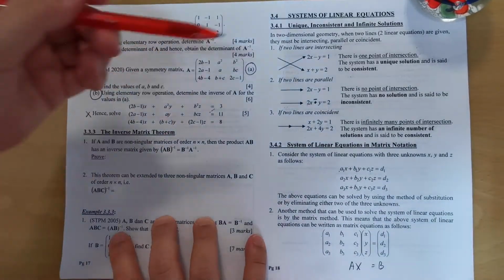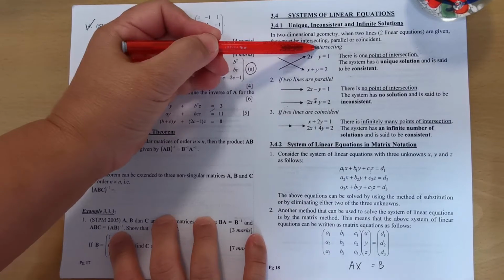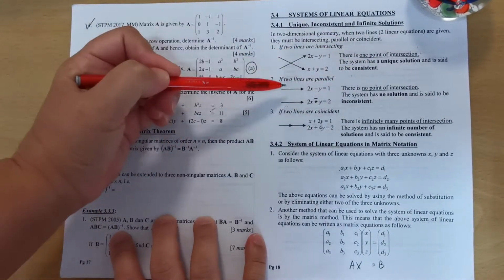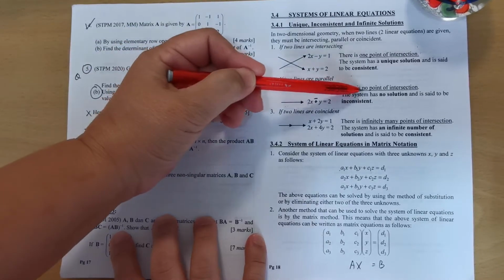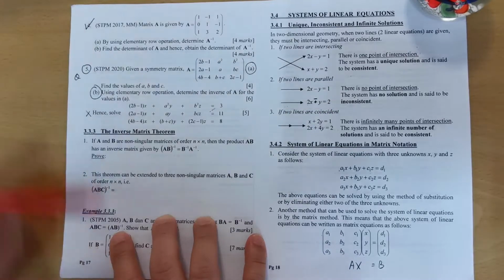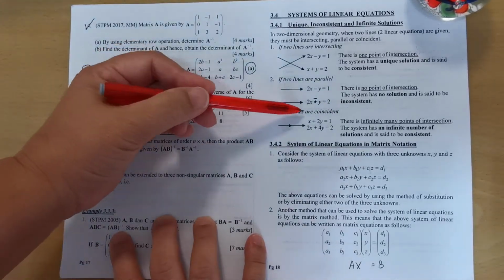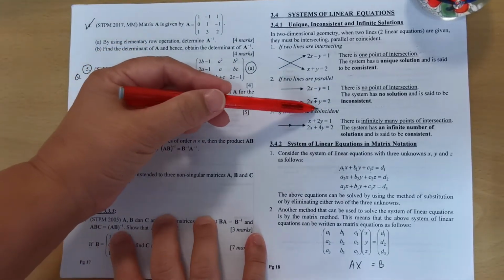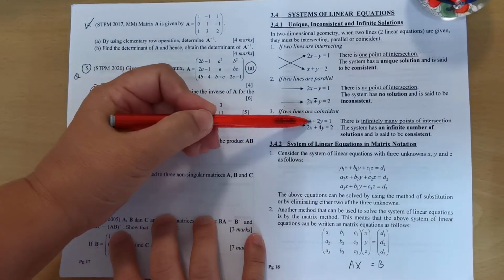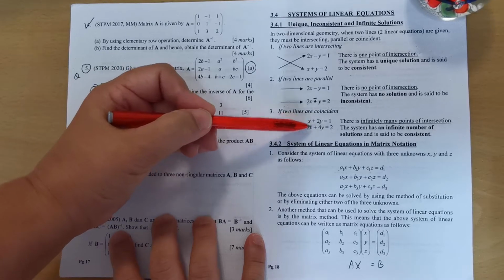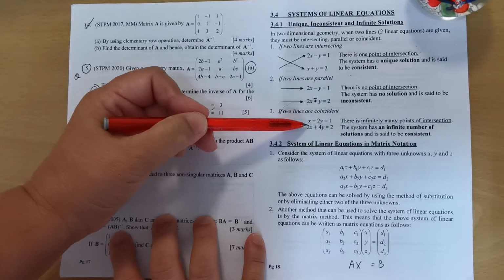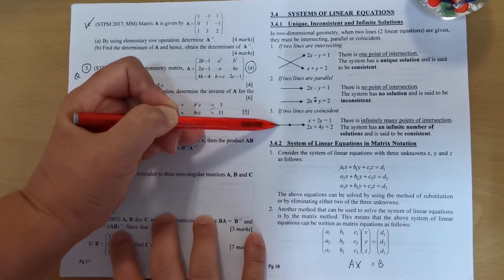Okay, so I repeat. When the lines are intersecting, you have one unique solution and the system is consistent. When they are parallel, there is no solution and the system is said to be inconsistent. And the third one, if two lines are coincident. Coincident means they overlap each other. Let's say these are two equations given to you, and actually they are overlapping. When you draw these two lines, they overlap like this.